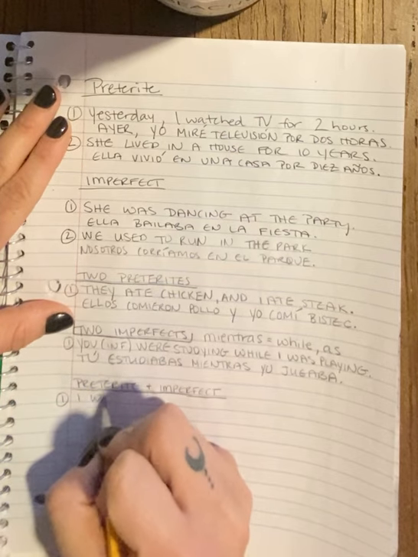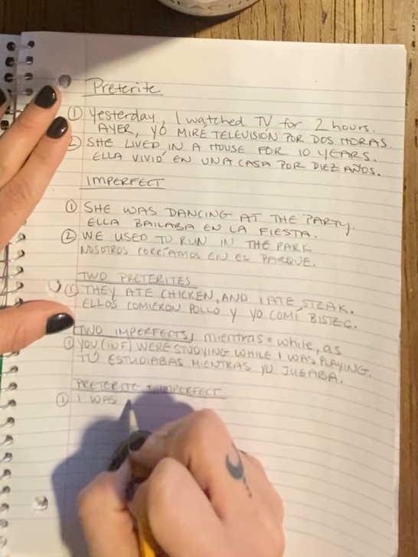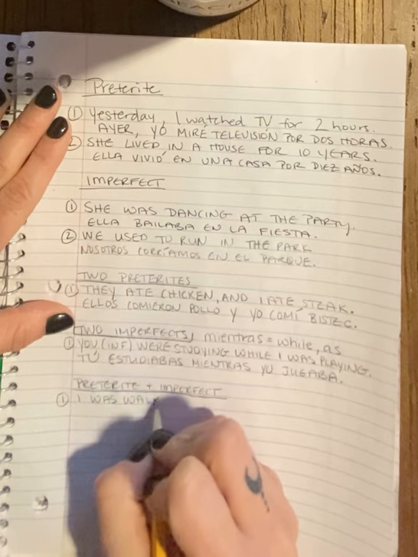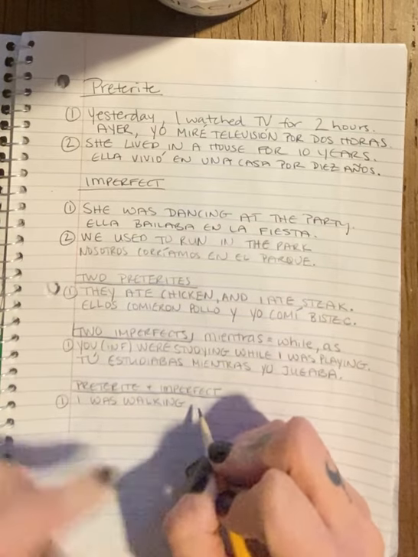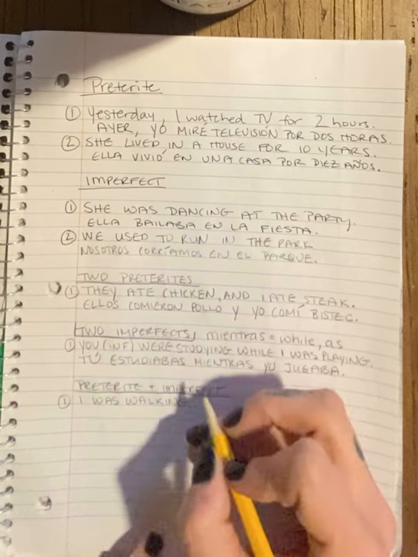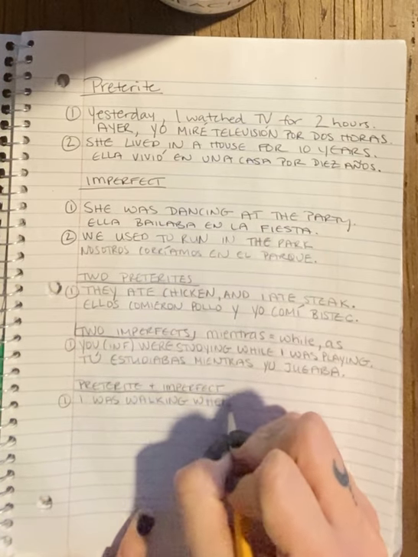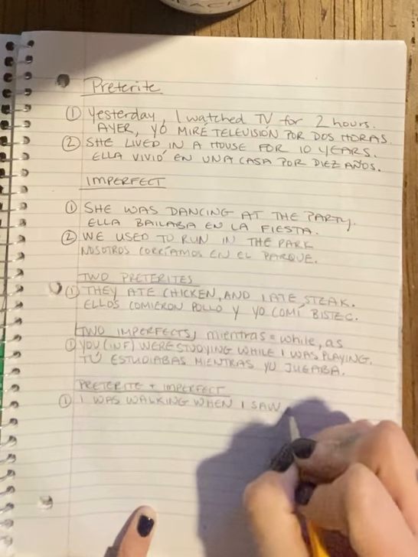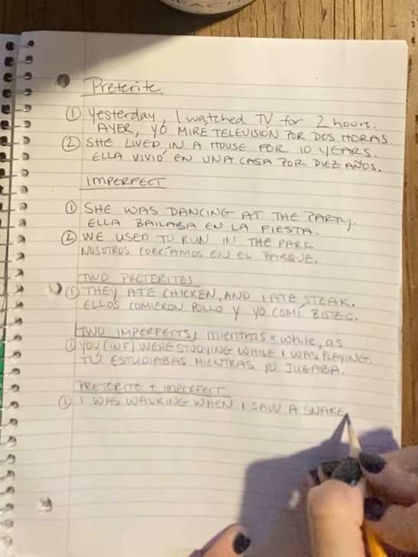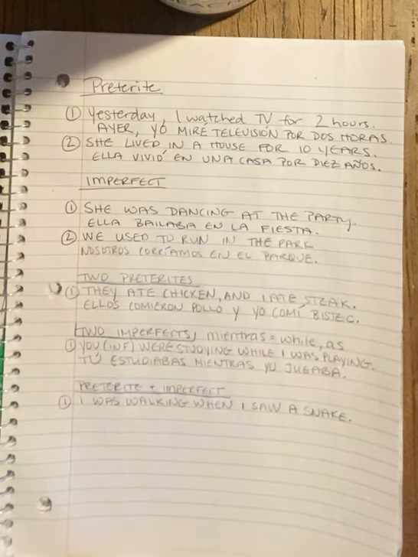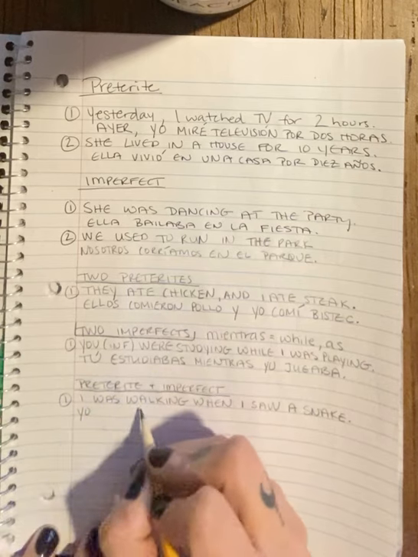I was walking. Now, we see the word cuando here a lot, when, because something was happening when something interrupted. I was walking when I saw a snake. Random sentence. That's okay. I was walking when I saw a snake. Which one is the imperfect? Was walking. Which one is the preterite? The saw.